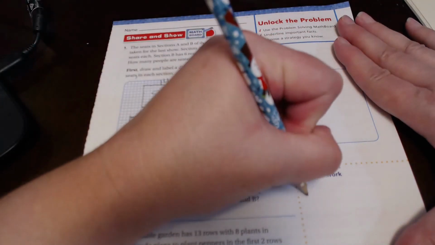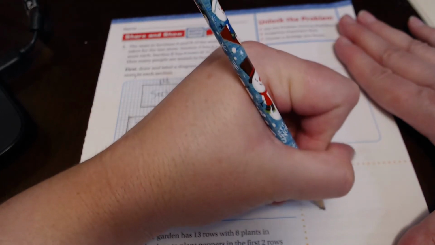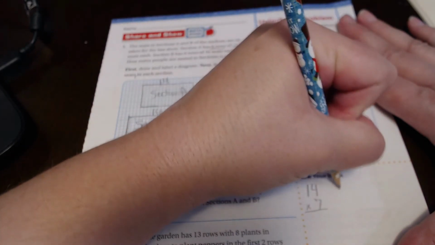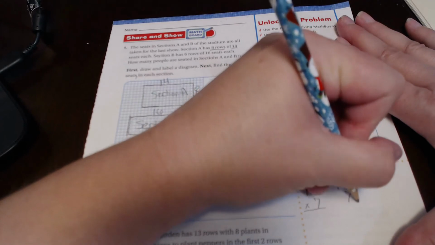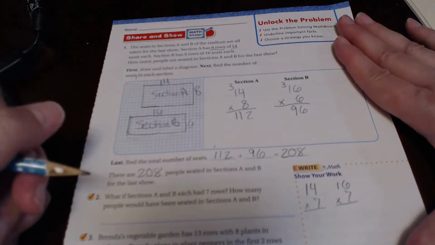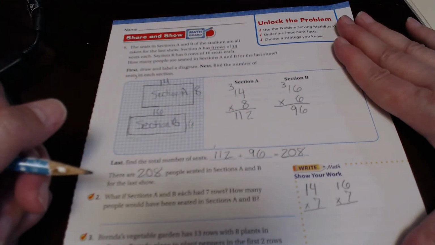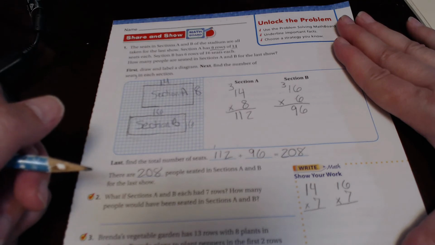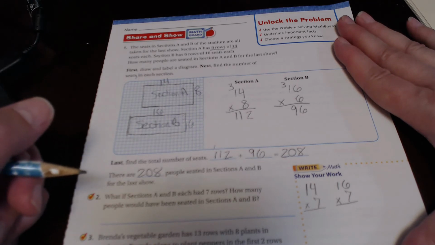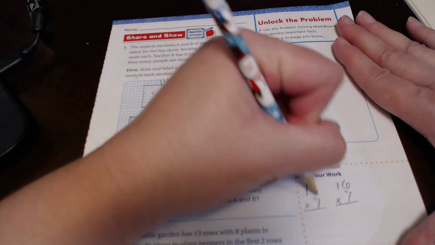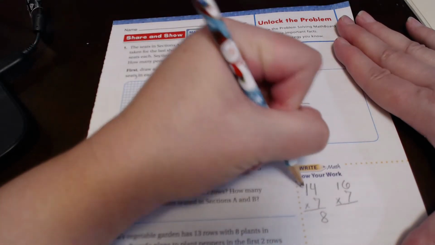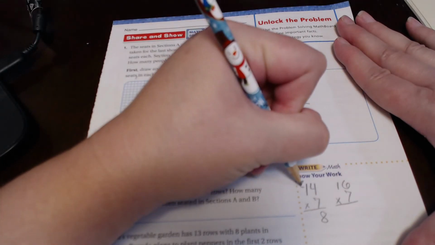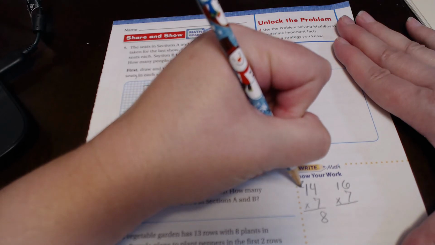So we're going to go 14 times 7, 16 times 7, and solve it. 7 times 4, 28. 7 times 1, 7, 8, and 9.